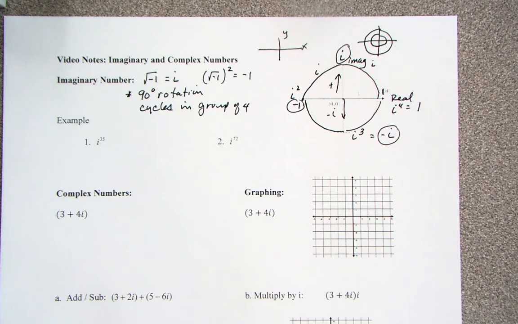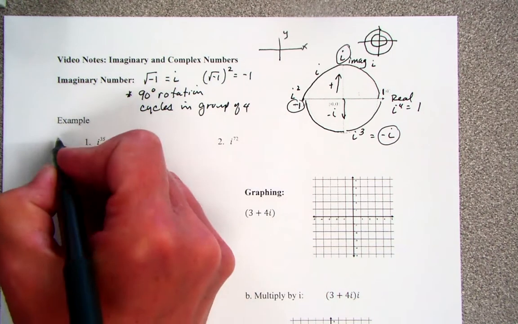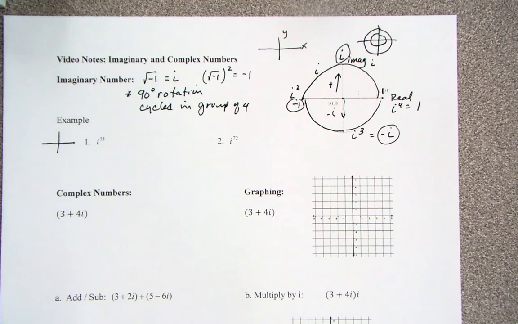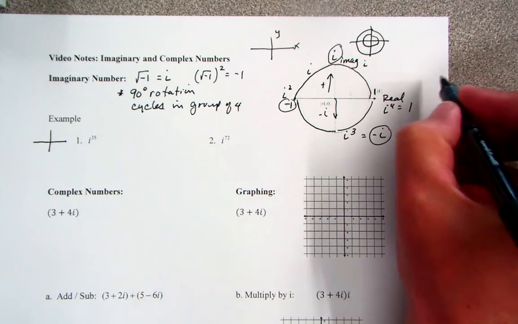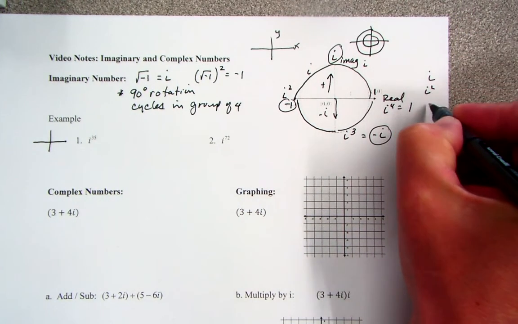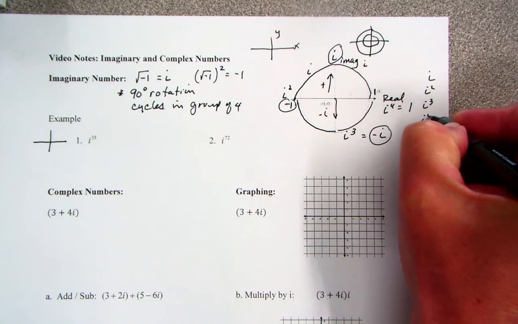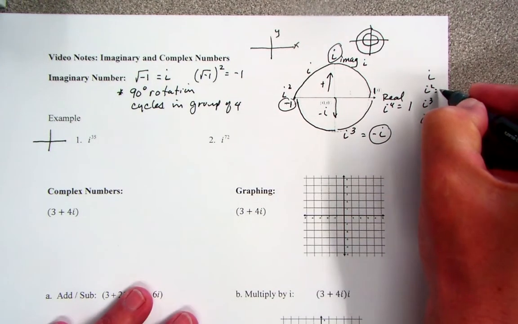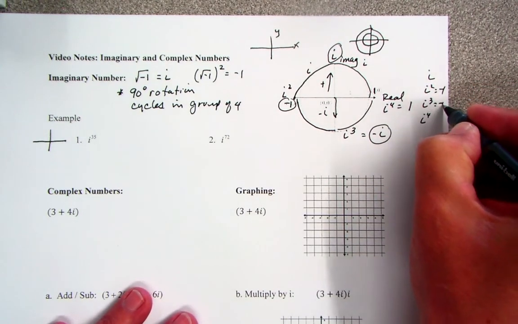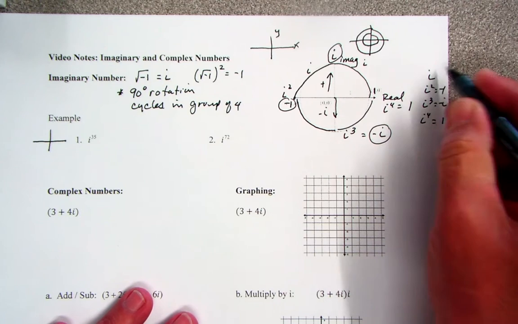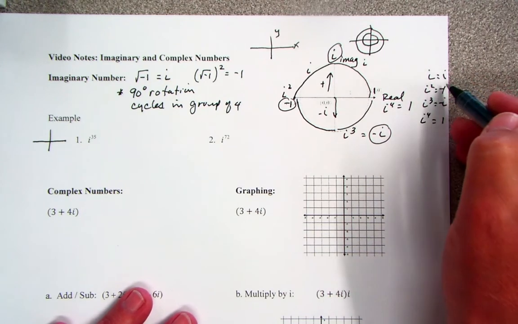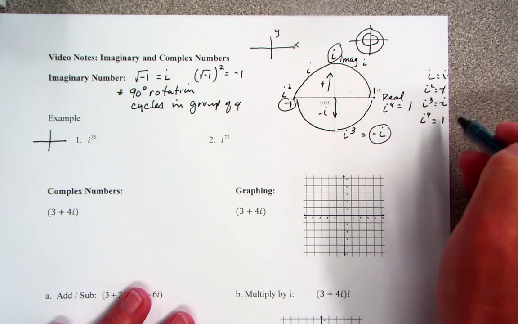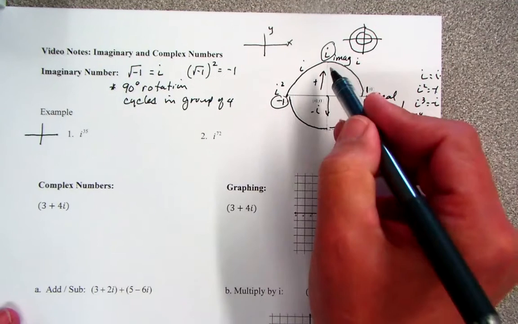So if I had i to the 35th, I could, if I wanted, simplify that, which we want to do, and it's going to simplify into one of 4 items. It's either going to be i squared, i cubed, or i to the 4th. But we know that i squared is -1, i cubed is -i, and i to the 4th is 1. So it's going to cycle into either i, -1, -i, or 1, depending on where it lands.